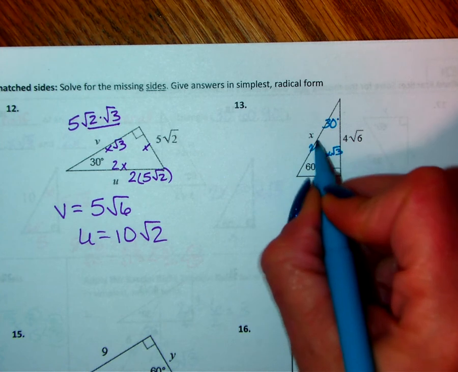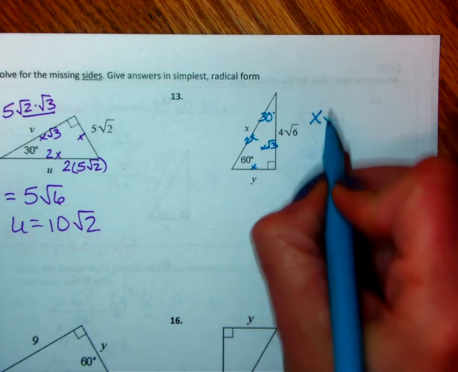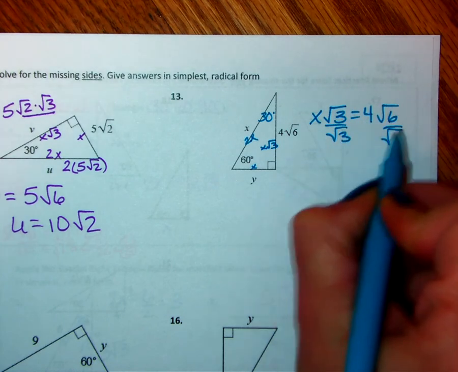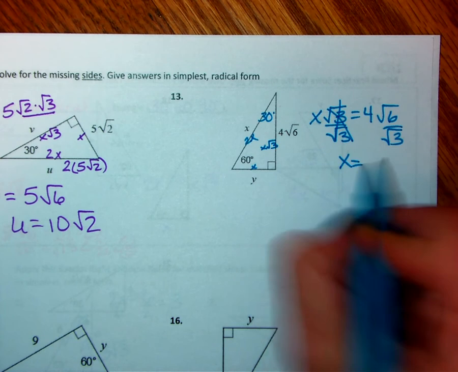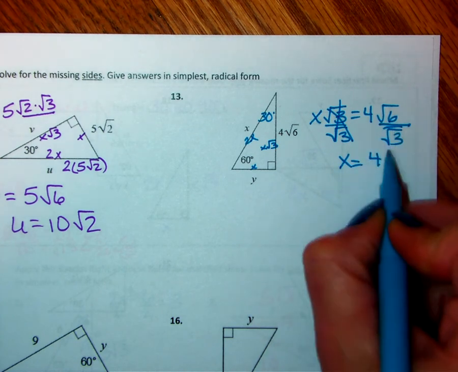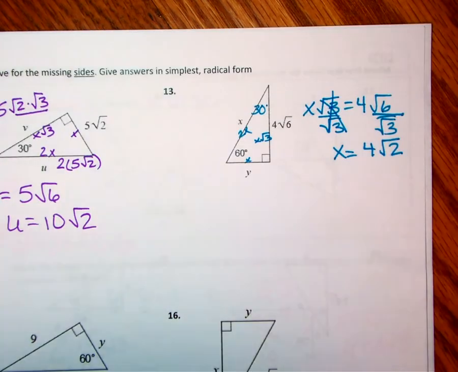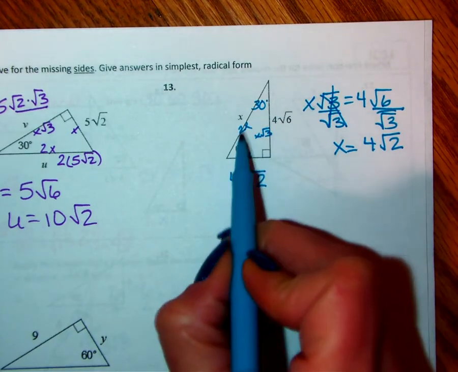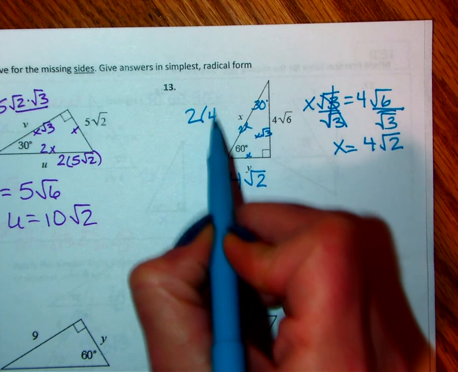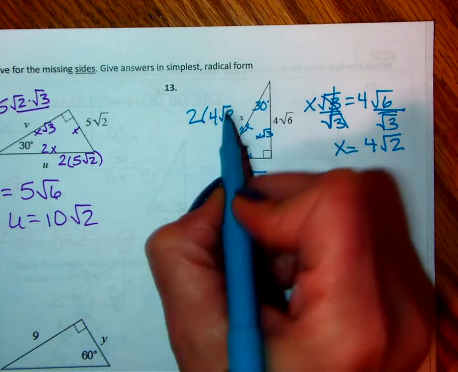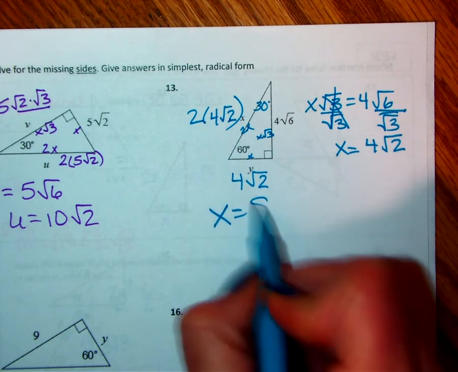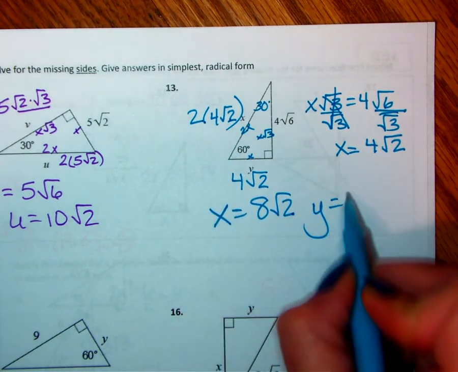Okay. Here, I've got the x square root of 3 side is given as 4 square root of 6. So solve for x. And because these are both under the square root, I can divide to go ahead and get 4 square root of 2 for my x. Okay, so my x is the side that's actually labeled y. And here I'm going to take 2 times x, which is 4 square root of 2. Okay, so my x is 2 times 4 is 8 square root of 2. And my y is the 4 square root of 2.